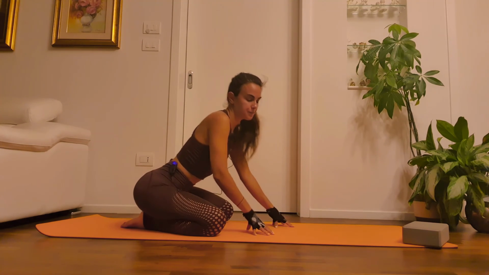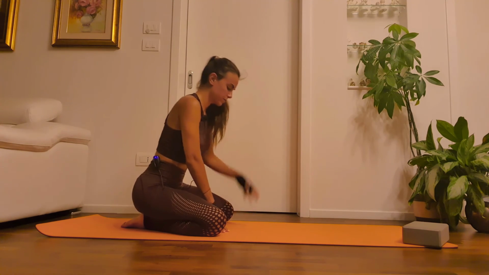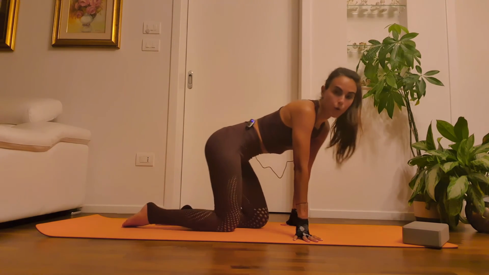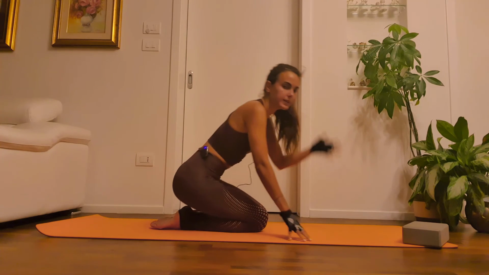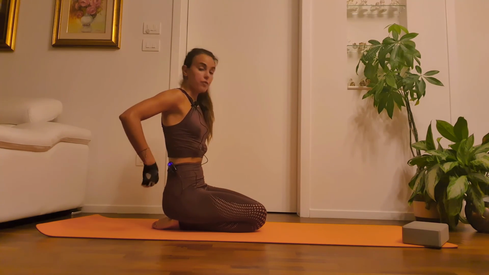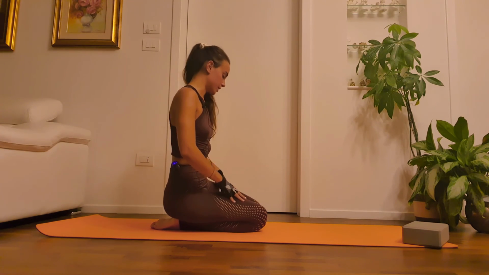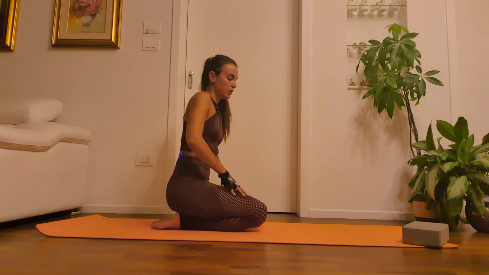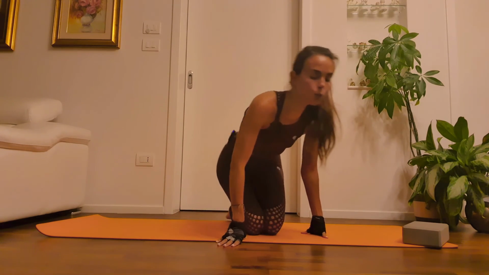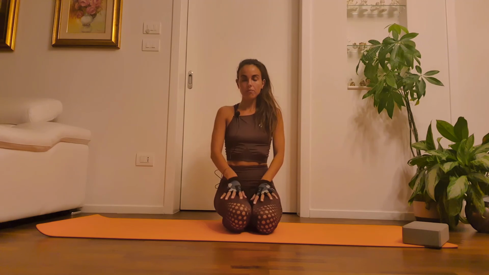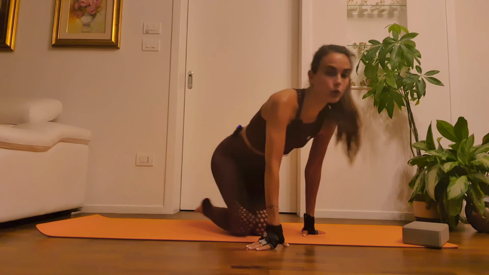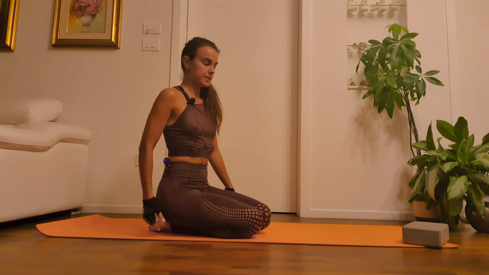Slowly and gently, we come up into another pose, which we can practice usually at the beginning of a yoga session, and it's called Virasana, Hero's Pose. So you can practice this pose keeping your legs joined or with your glutes touching your heels.